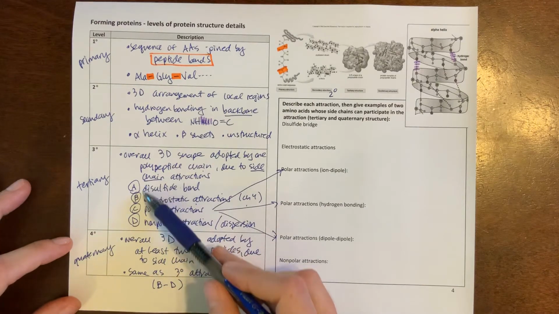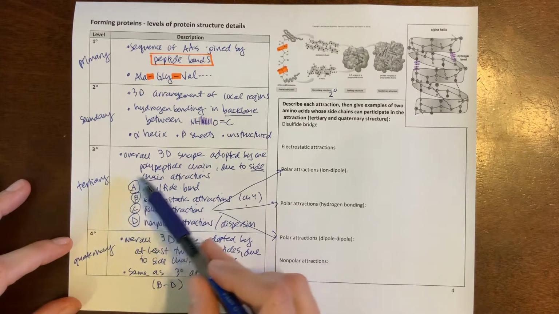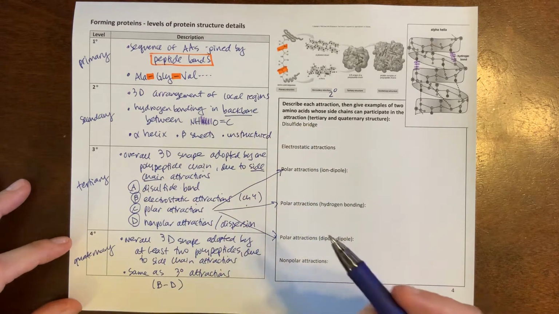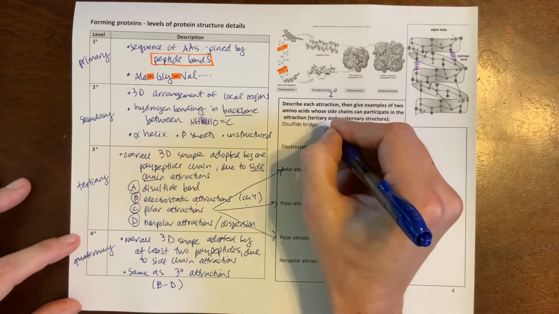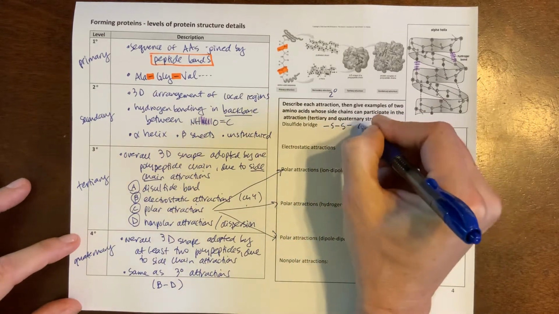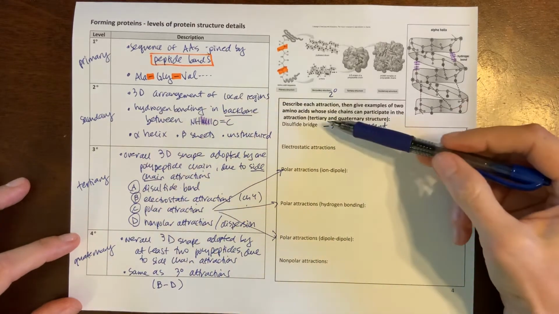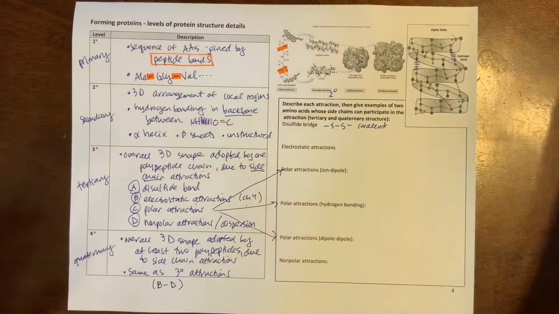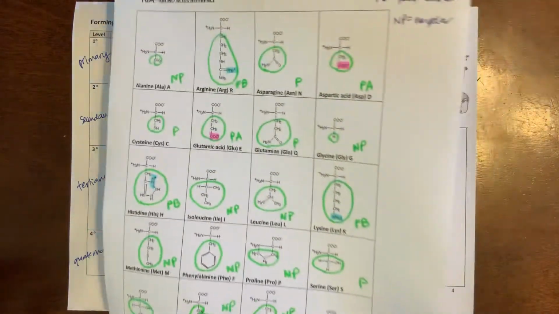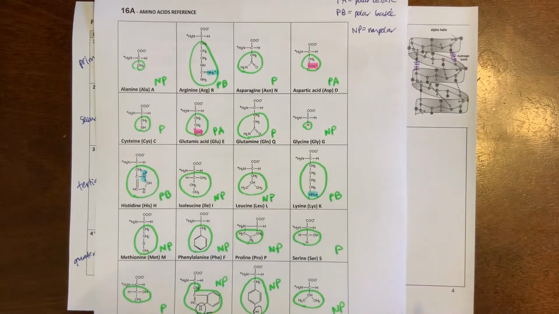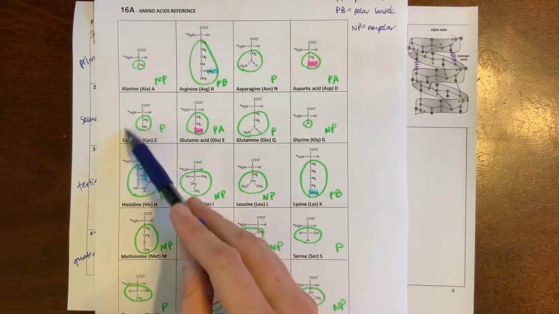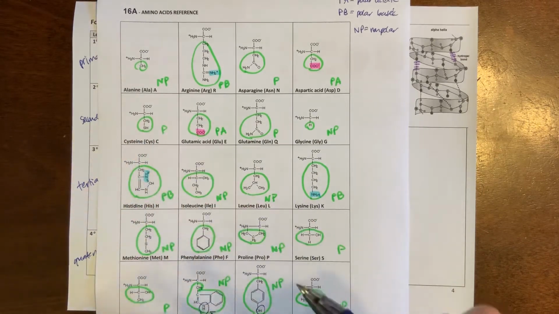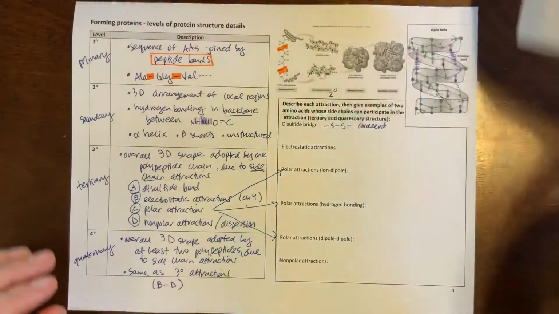We're focusing in here on A through D, the different types of attractions that can hold our tertiary structure together and also quaternary structure. So we're going to start with the strongest one, the disulfide bridge. And this is always going to be two sulfurs in a covalent bond. These are listed from strongest to weakest down here. If you have your amino acid page handy, all filled out, the only amino acid that's able to form these disulfide bridges is cysteine. This SH here will lose its H and form a covalent bond to another sulfur.